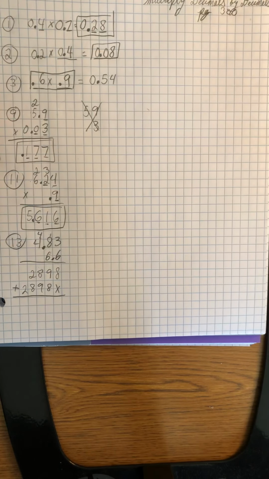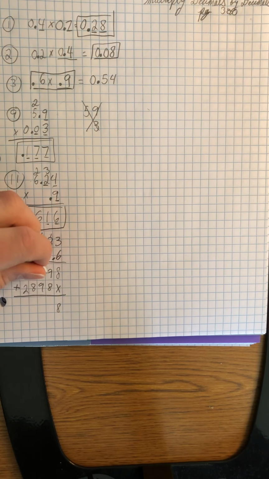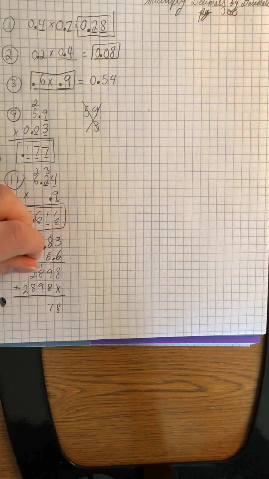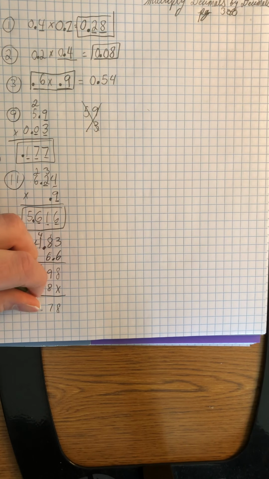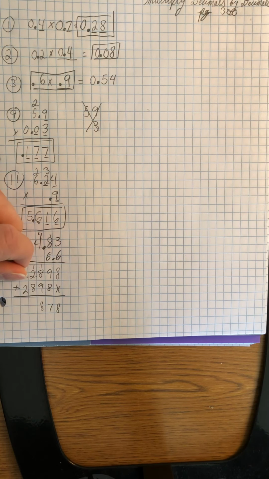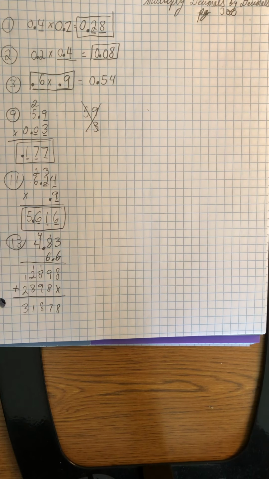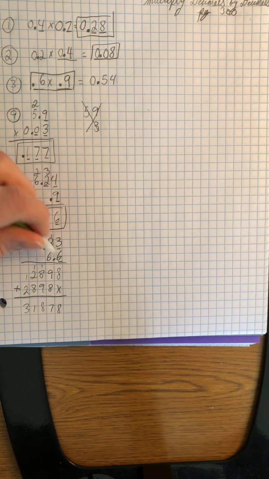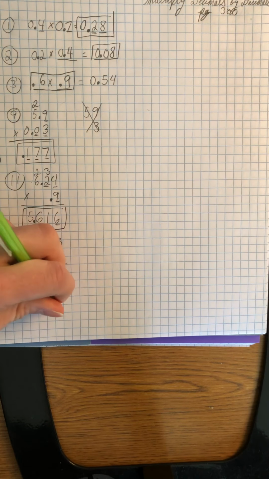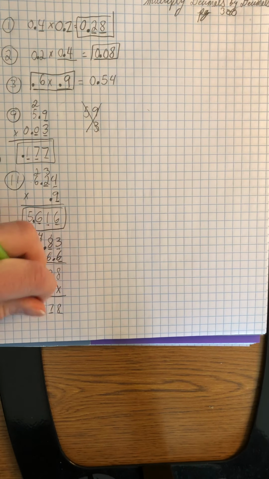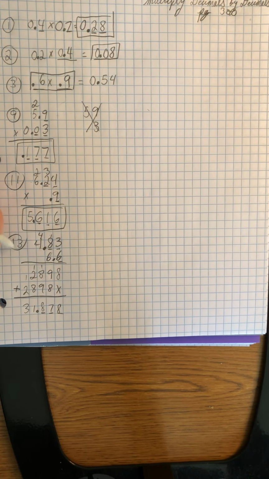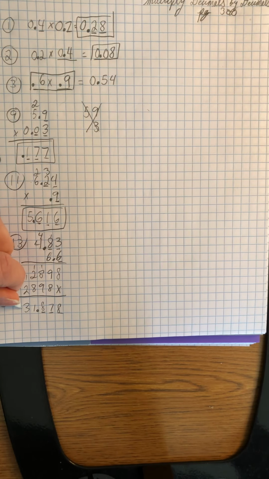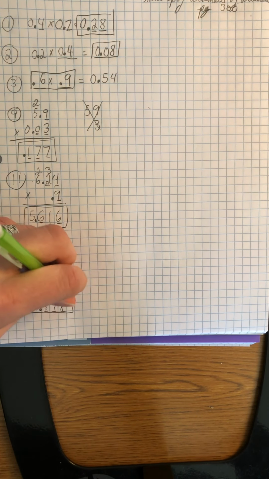Add together your two partial products. 8 plus X is 8, 9 plus 8 is 17, 1 plus 8 is 9, plus 9 is 18, 1 plus 2 is 3, plus 8 is 11, 1 plus 2 is 3, and then count the digits to the right of the decimal, 1, 2, 3, in our two factors. So my answer needs to have 1, 2, 3, decimal goes right there. And for 13, my answer is 31 and 878 thousandths.